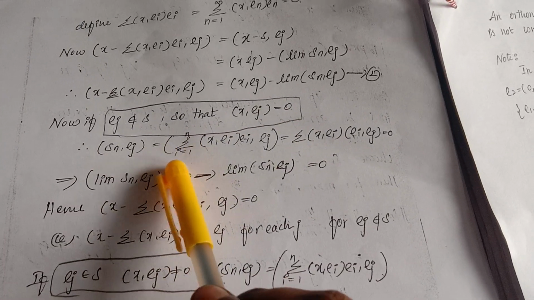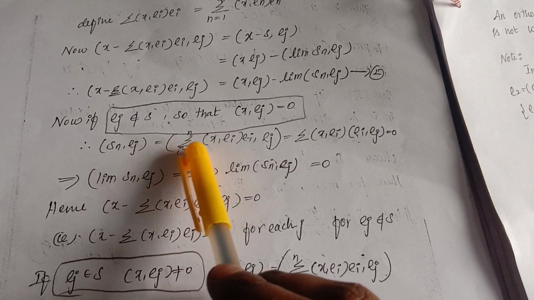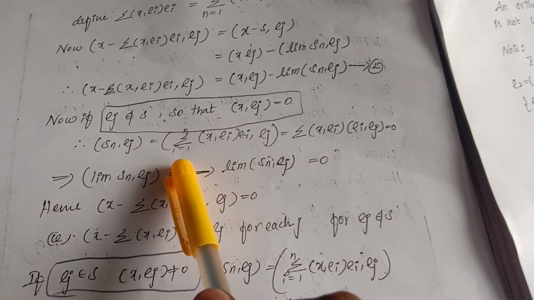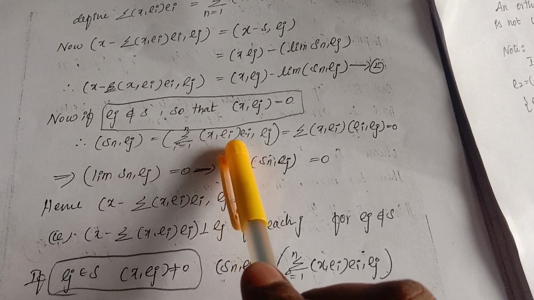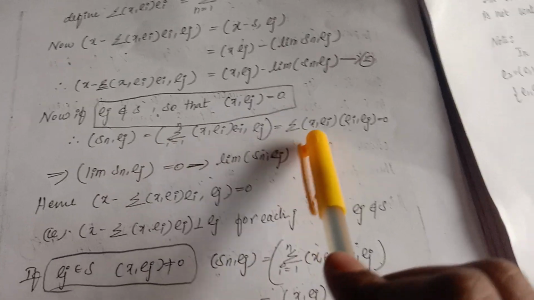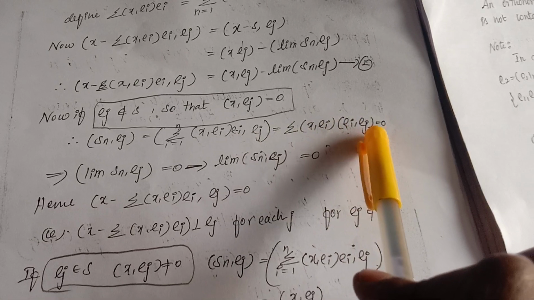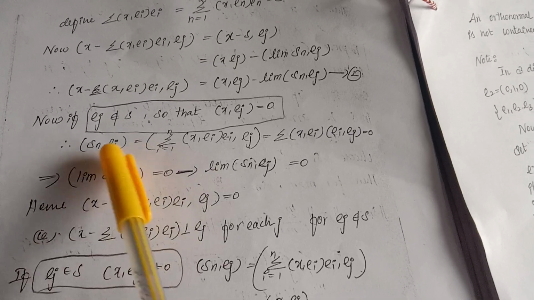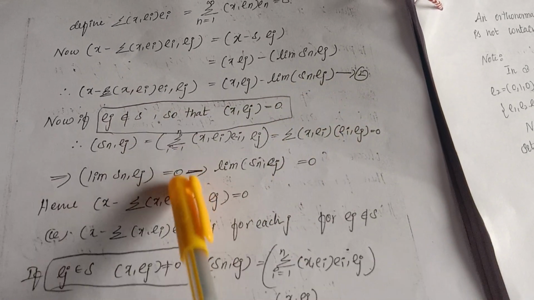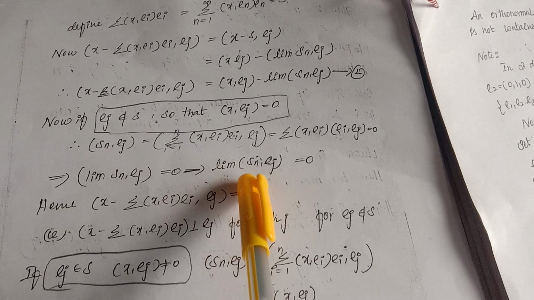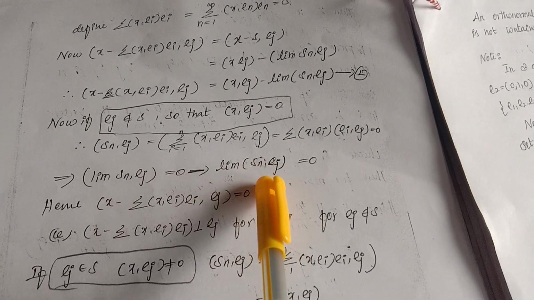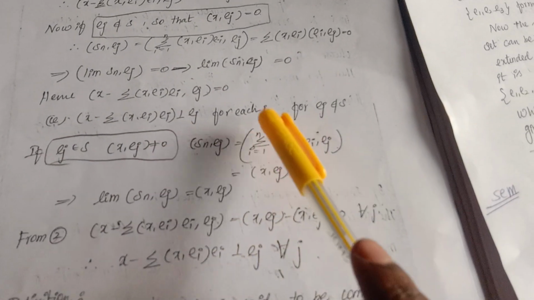So ⟨S_n, e_j⟩ can be written, with S_n the summation i equal to 1 to n of ⟨x, e_i⟩ e_i, inner product with e_j. So this will definitely be 0 because ⟨x, e_j⟩ is equal to 0. So the limit of ⟨S_n, e_j⟩ is 0, and this term will be 0.